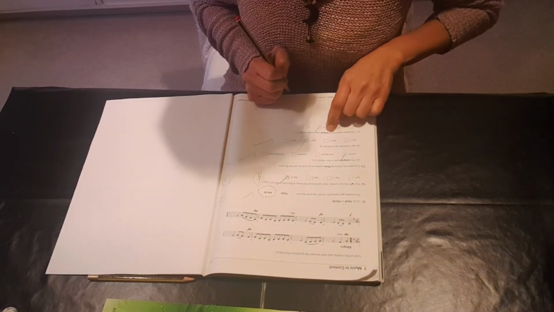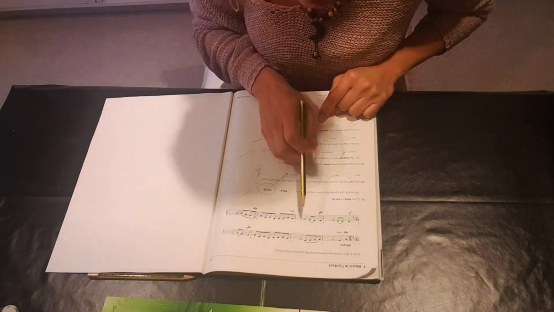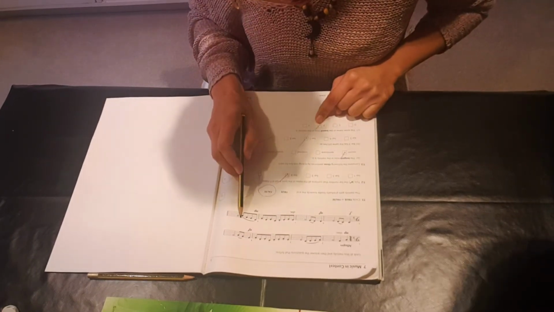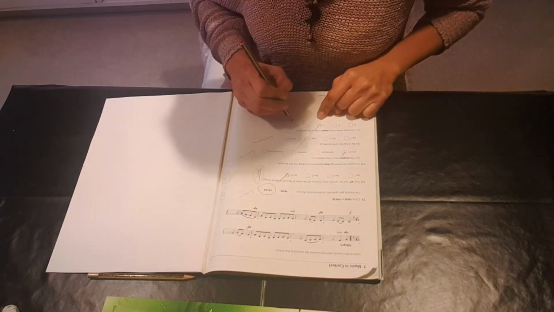The letter name of the lowest note in the melody is... What is the lowest note? You have F, F. Marcos Lucas said it's E. Do we have... Oh, we do at the last bar. The note before the last is E, so correct.